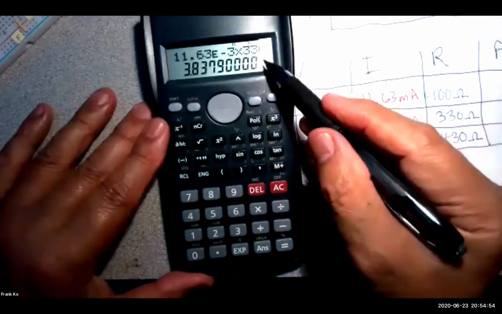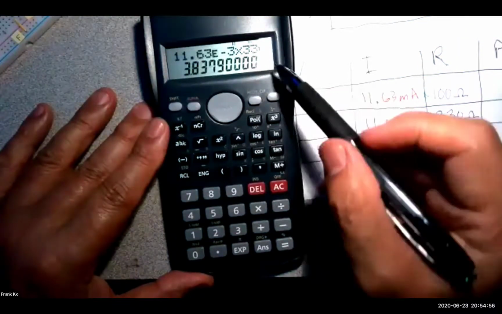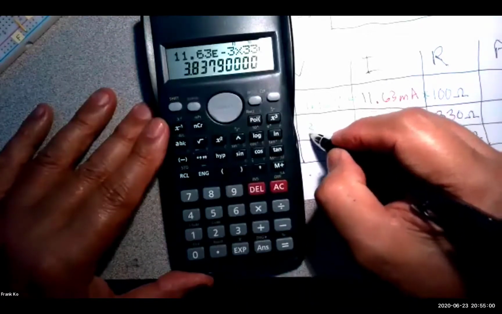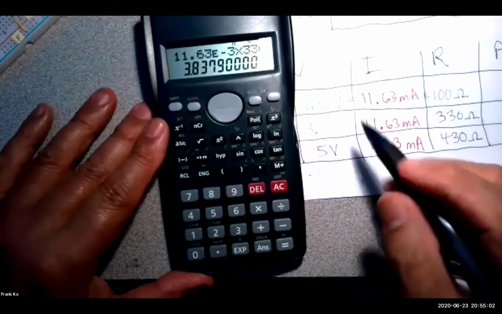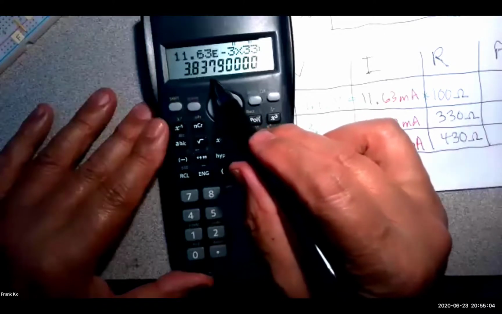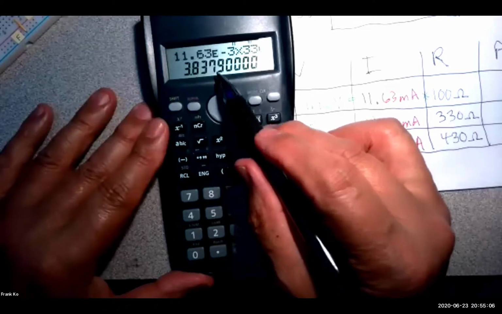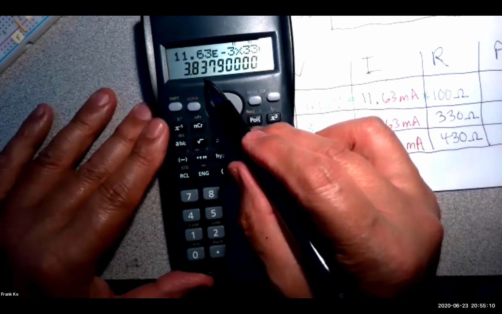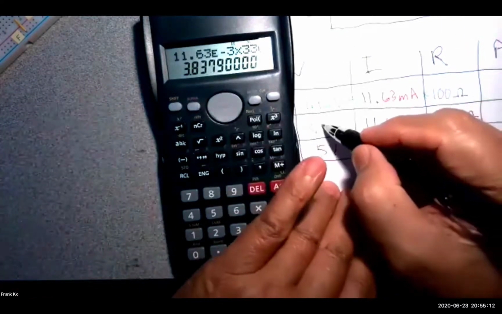Again, the 10 power will be 0, 0. So these are whole units. So it's 3 point what? 3 point. If you look at this, 837, this third digit is a 7, so it's greater than 5. What should we do with that 3? Round it up to 4. So you are correct. You are all correct. This will be 3.84 volts.